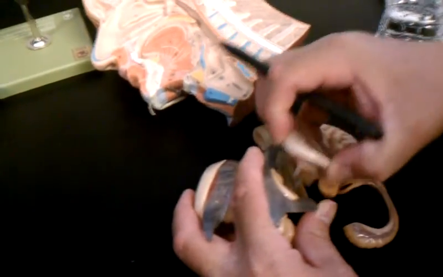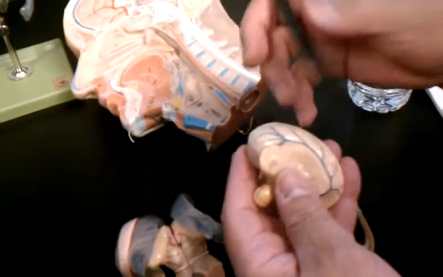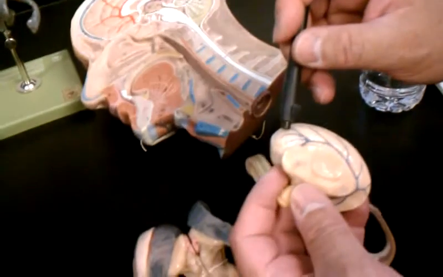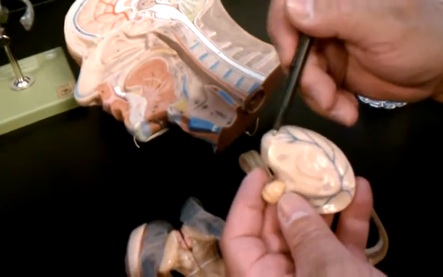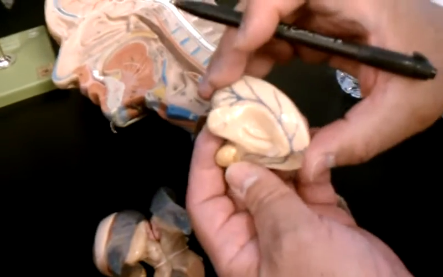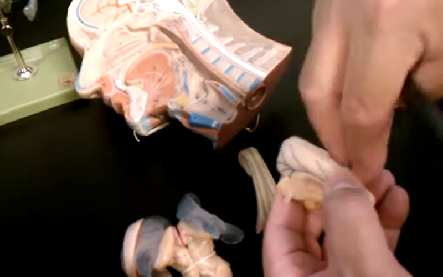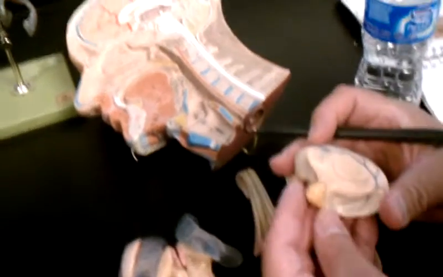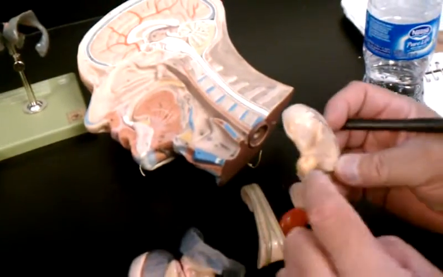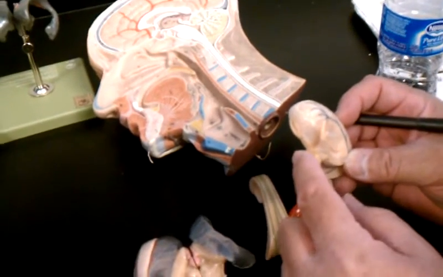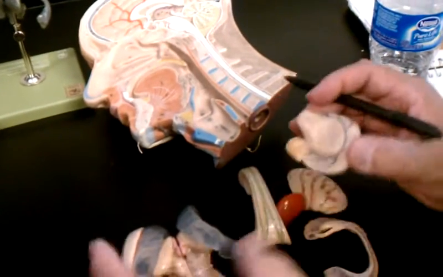Then from here, we remove the internal capsule, and on the other side of the internal capsule, you're going to have the other basal nucleus, which is the caudate nucleus. This section here, like a C, that is the caudate nucleus. So the internal capsule goes in between those nuclei. It ends at the amygdaloid body, which is part of the limbic system as well.